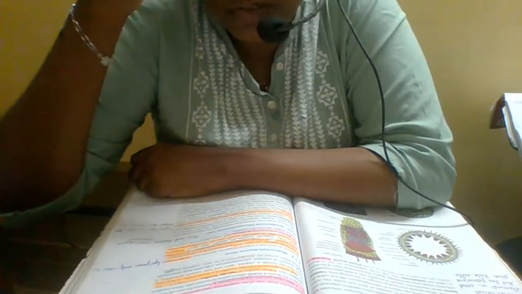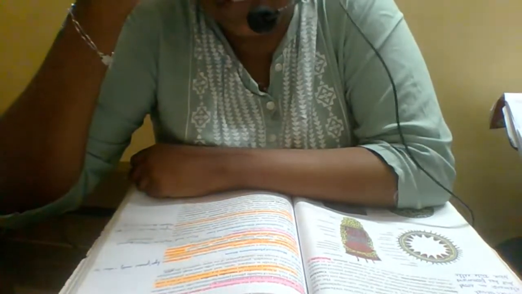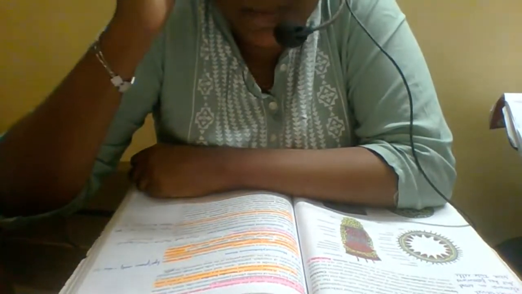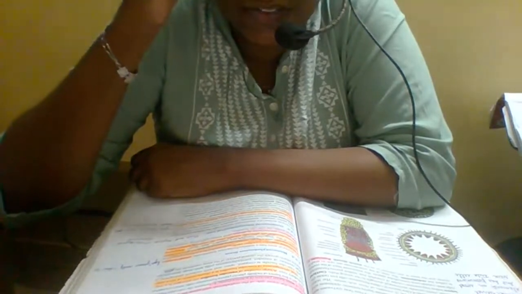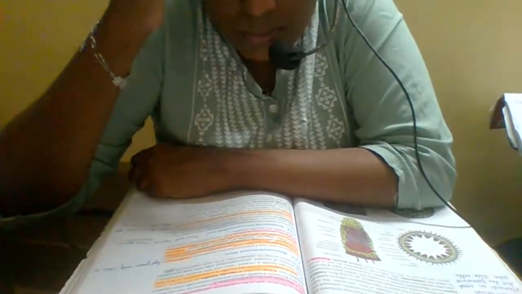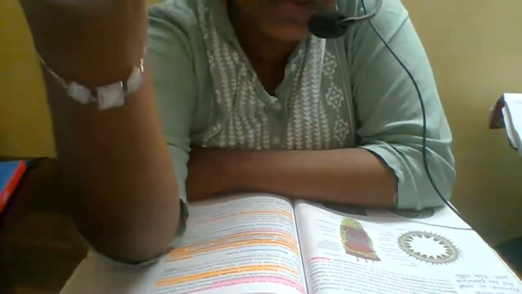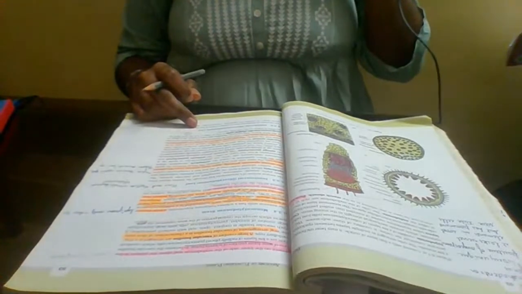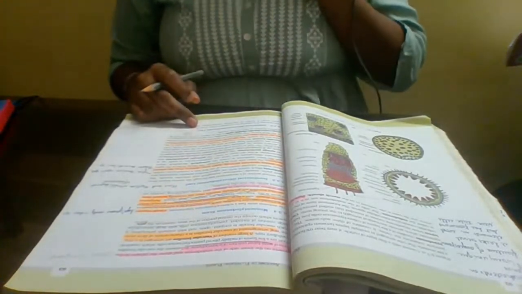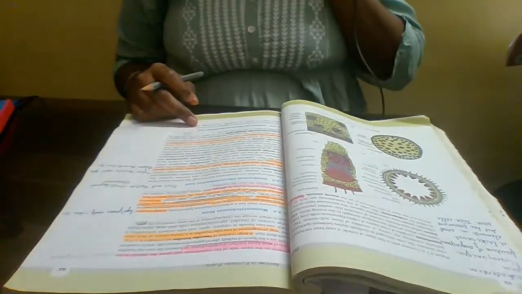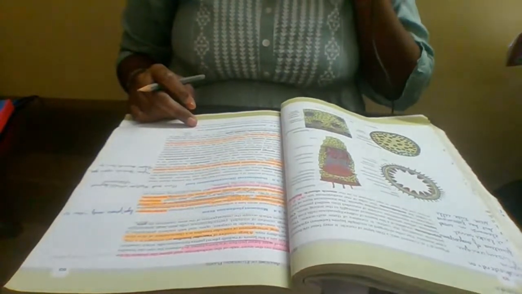A large number of vascular bundles are arranged in a ring. Ring arrangement is a characteristic feature of a dicot stem. Vascular bundles are scattered in monocots. In dicots, it is a ring type of arrangement.